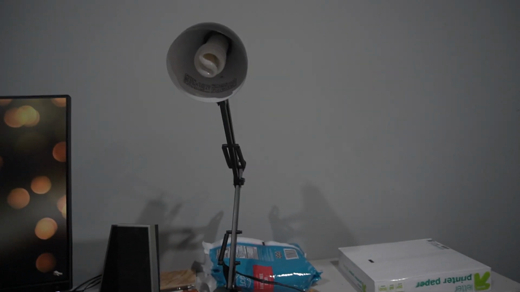However, if your light already has a lampshade, there's no reason for you to add another layer of diffusion, since the lampshade softens up the shadows for you. But in my case, this lamp right here doesn't have a lampshade, so I'm going to have to throw a layer of diffusion over it.